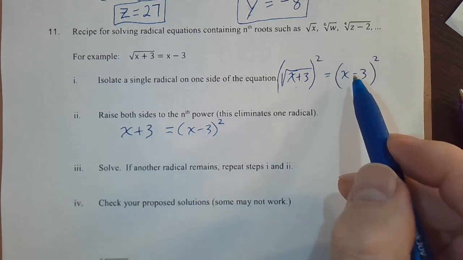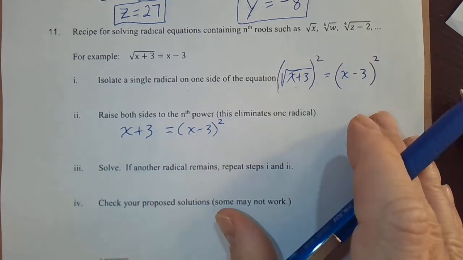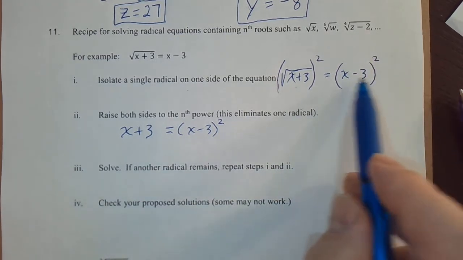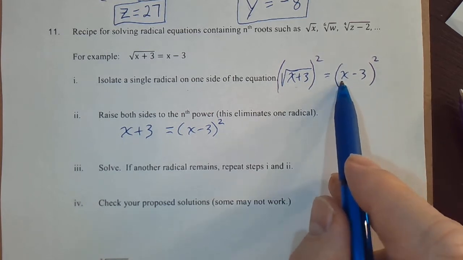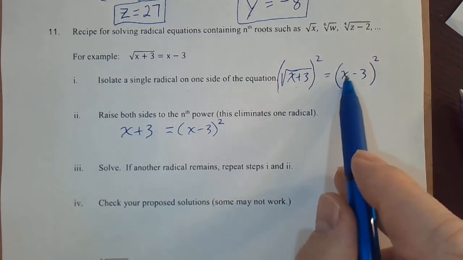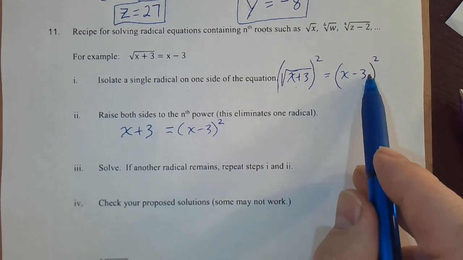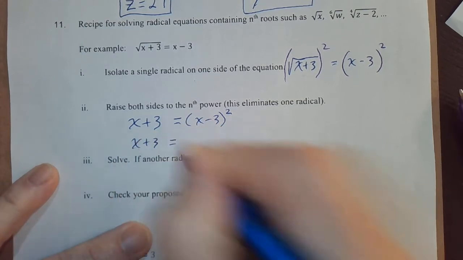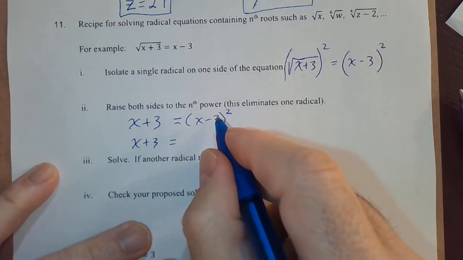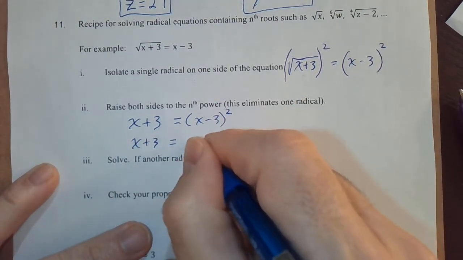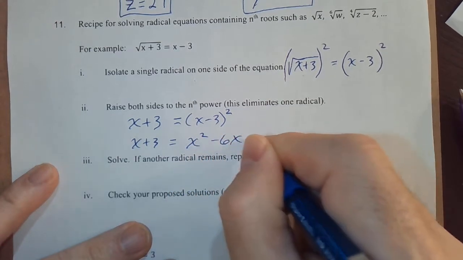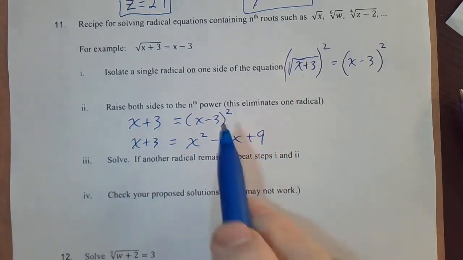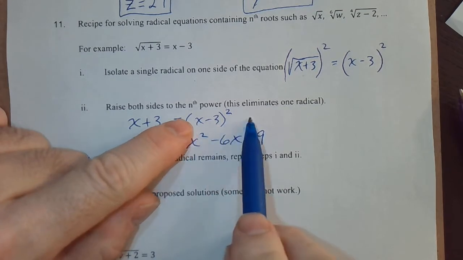Now don't relax here. Don't get lazy and say, oh, that's x squared minus 9. Absolutely not. We have to FOIL this out. x minus 3 times x minus 3. So here we get x plus 3 equals x squared minus 6x plus 9, because we get minus 3x twice.